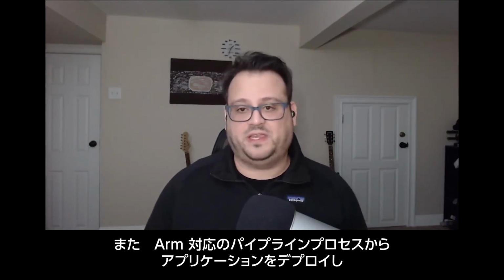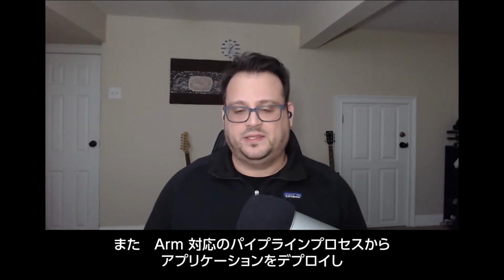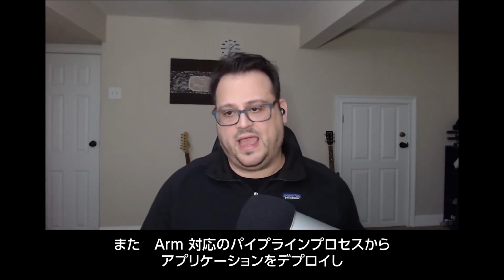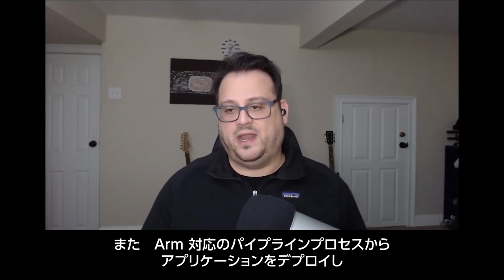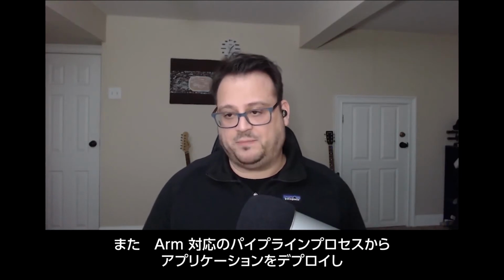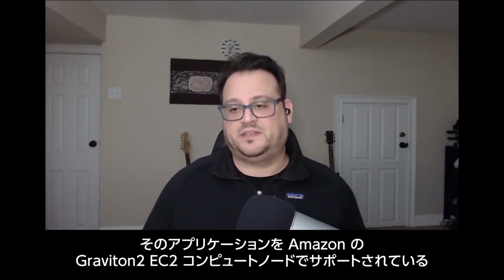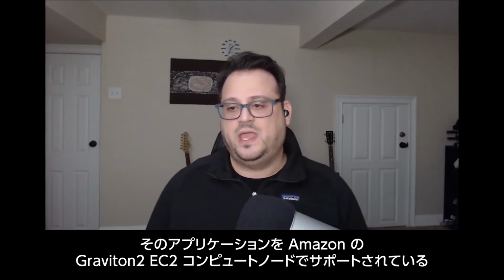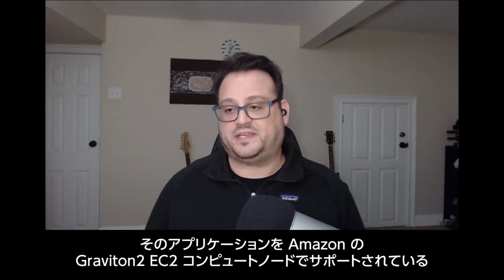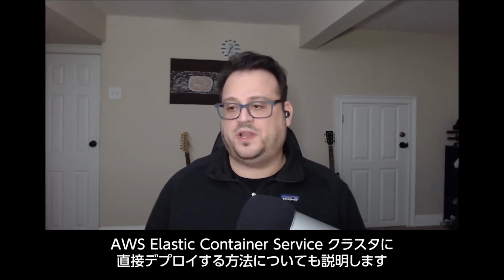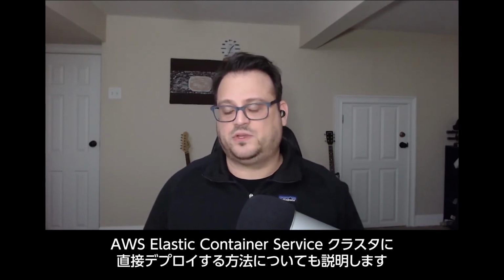I will also be demonstrating how you can deploy an application from an ARM-enabled pipeline process directly to an AWS Elastic Container Service cluster that is solely supported by Amazon's Graviton2 EC2 compute nodes.